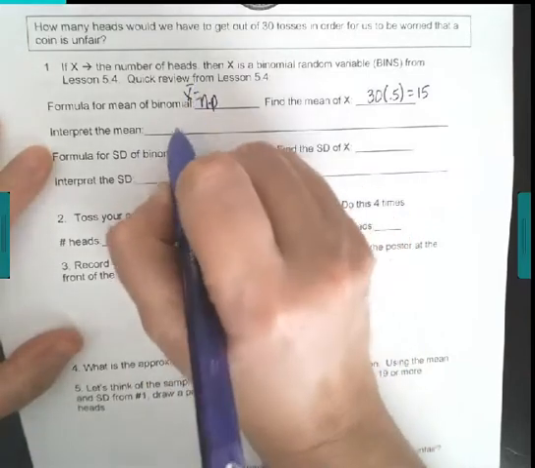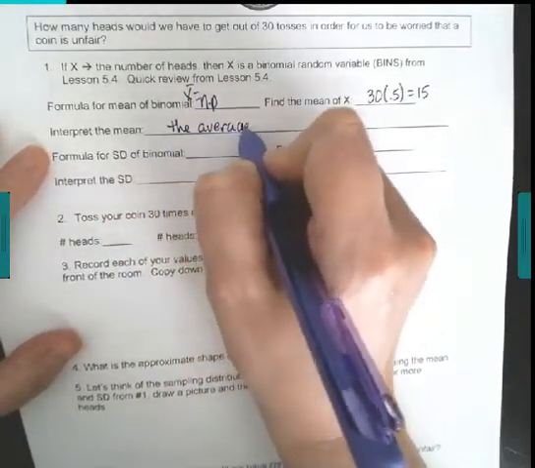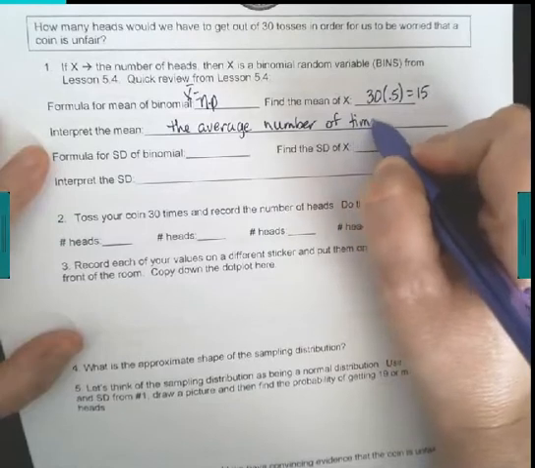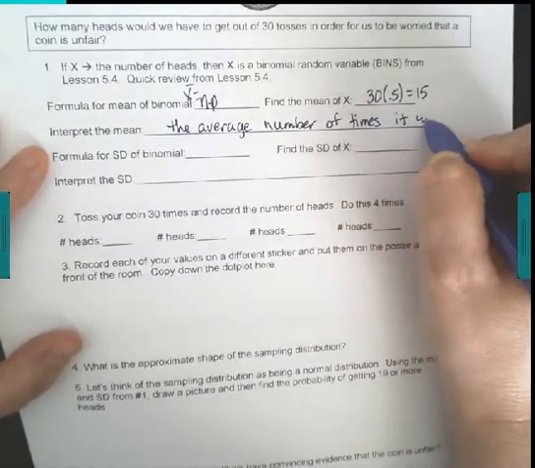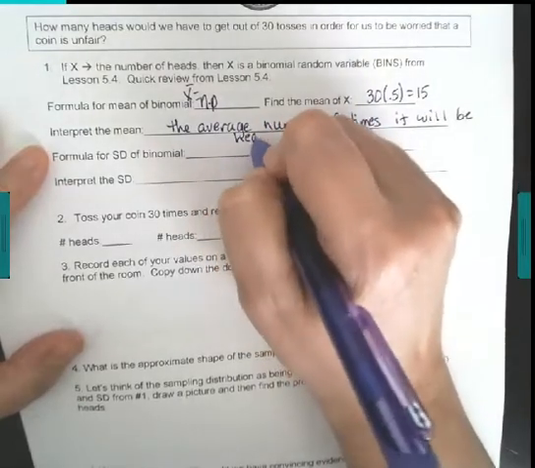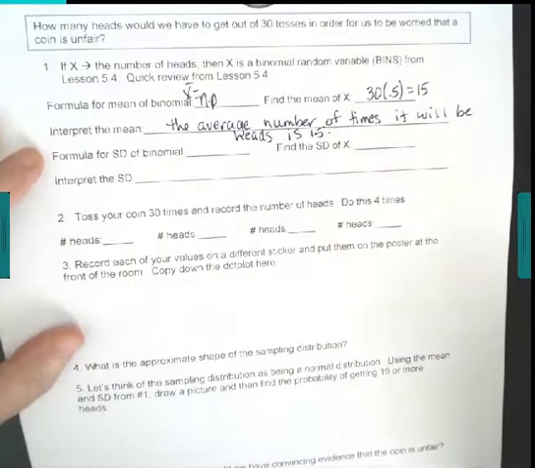Interpret the mean: the average number of times it will be heads is 15. That's how you interpret the mean.